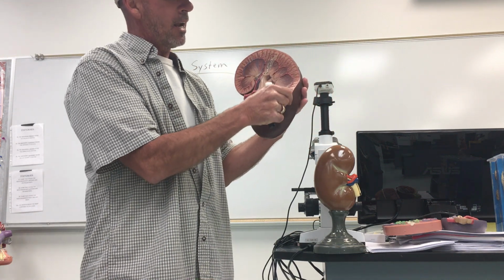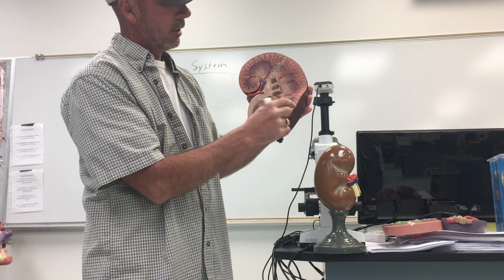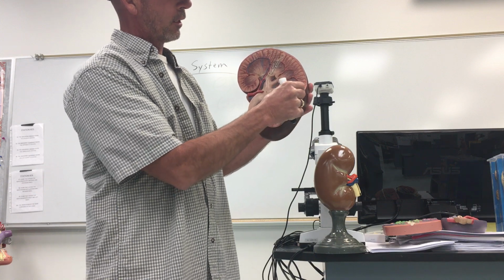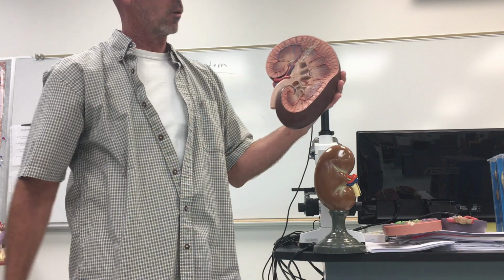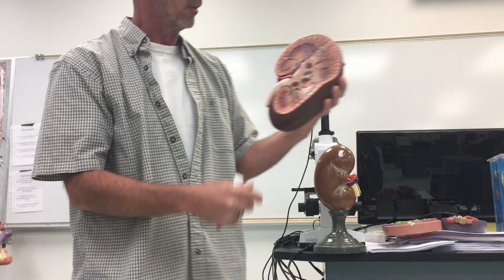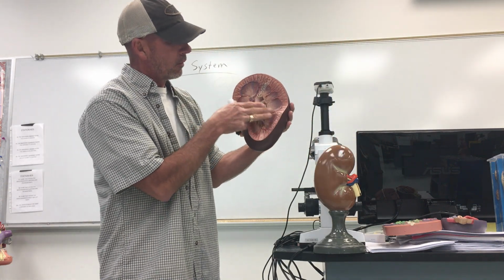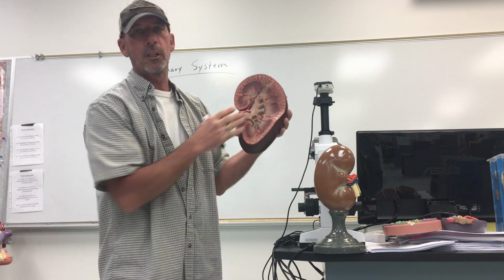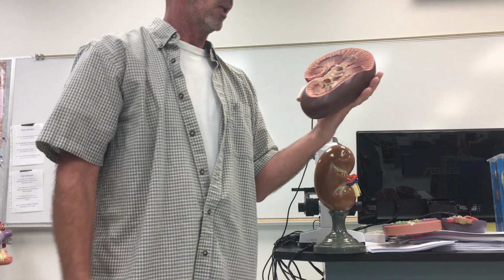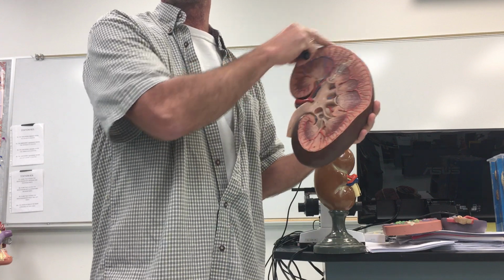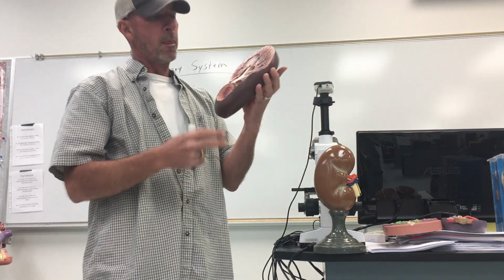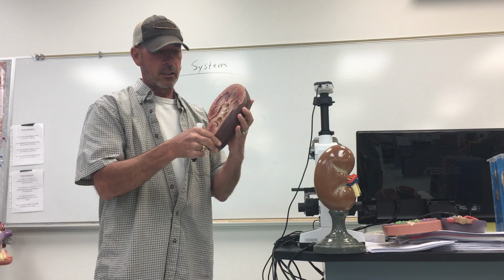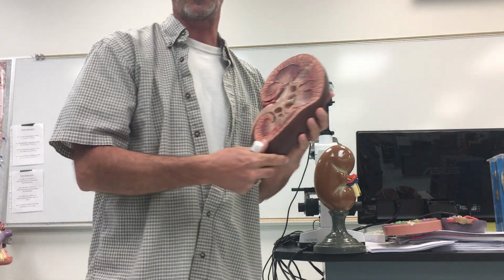The outside layer, starting at the edge of the pyramids here, going around, is the renal cortex, or the outside layer of the kidney. Then with the renal pyramids going on down through the calyces, all this inner region is known as the renal medulla. And the entire kidney is surrounded in a tough, almost leather-like consistent structure that we call the renal capsule.